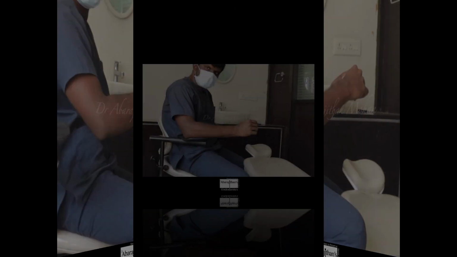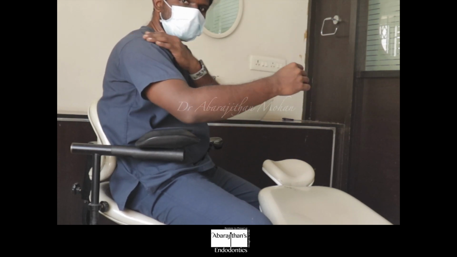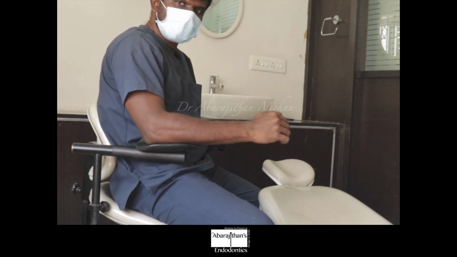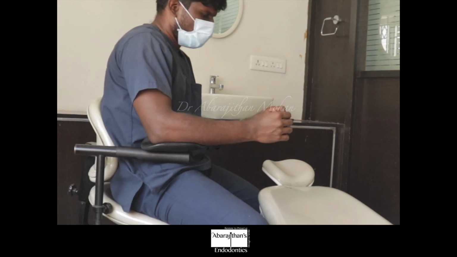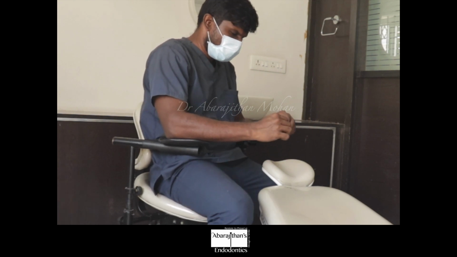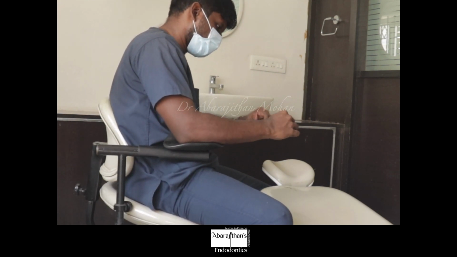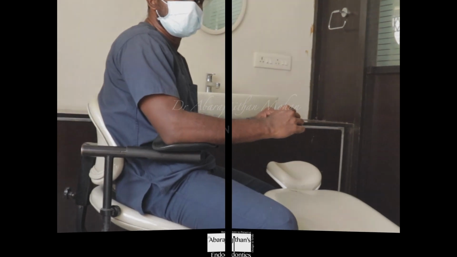So ideally, as dentists, we need to restrict our movements to between class 1 and class 2. For this, the prerequisite is that my elbow should be at rest so that my shoulder is also in a neutral position, and the movements that I do or the procedures that I do involve only class 1 and class 2, which means the movements have to be restricted only to my fingers and wrist, and my elbow and shoulder have to be at rest.